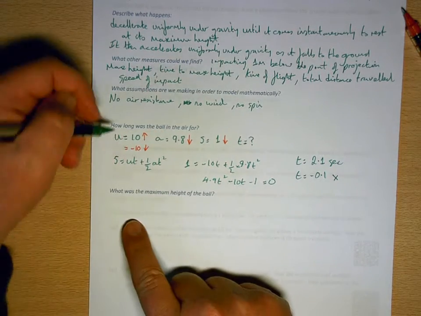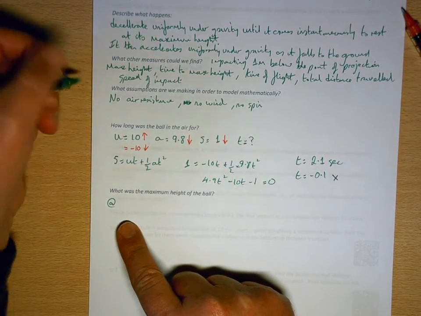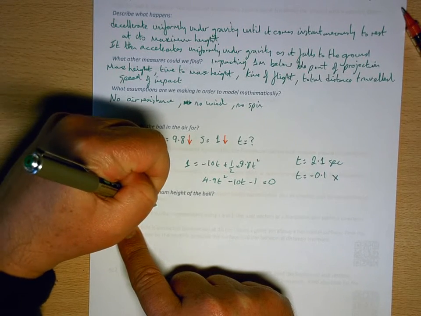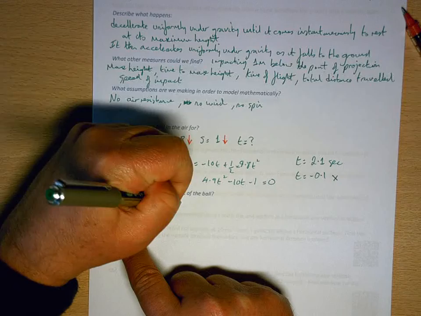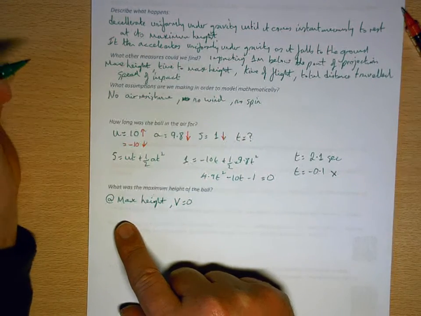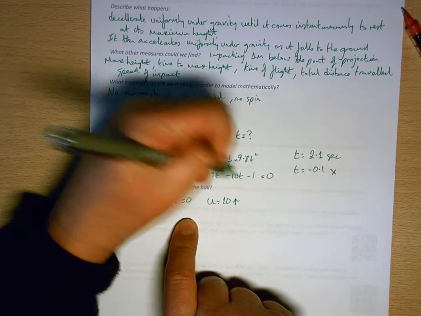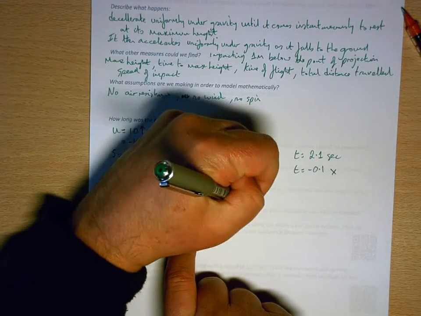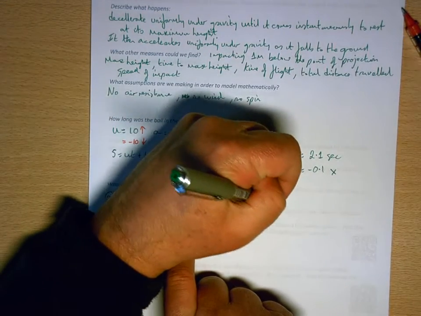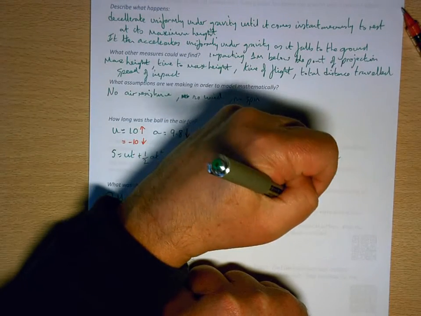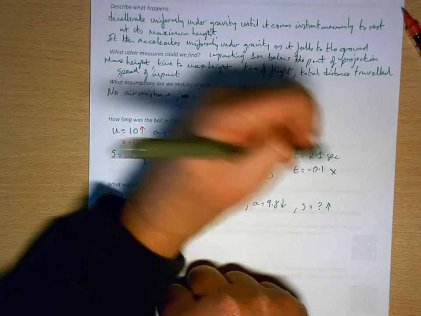And then the second part: what was the maximum height of the ball? Well, we know that at max height, it's instantaneously at rest. So V equals 0. I know that U is 10 up. I know that A is 9.8 down. And I want to find S, which I don't know, but I know it's up.